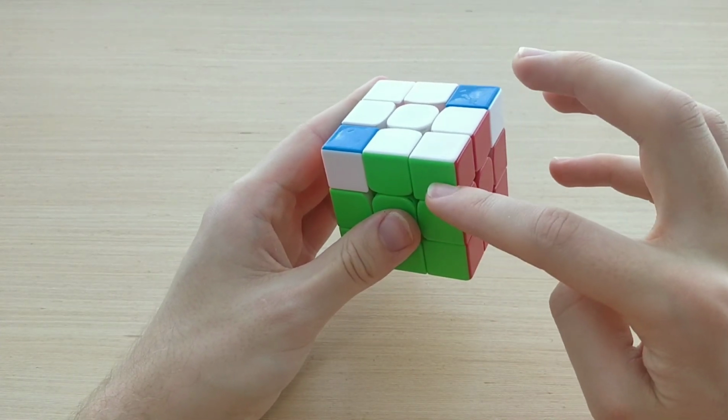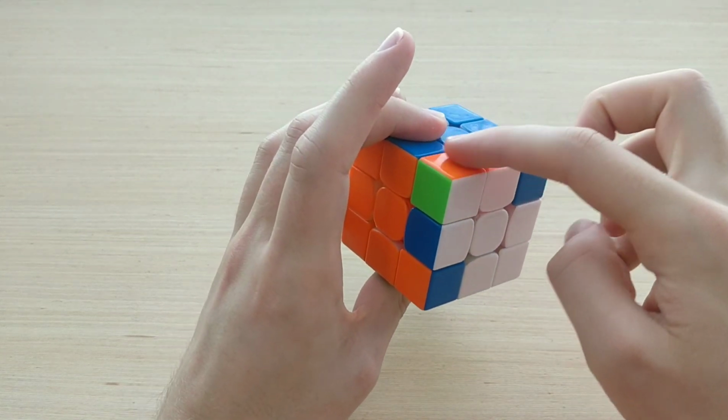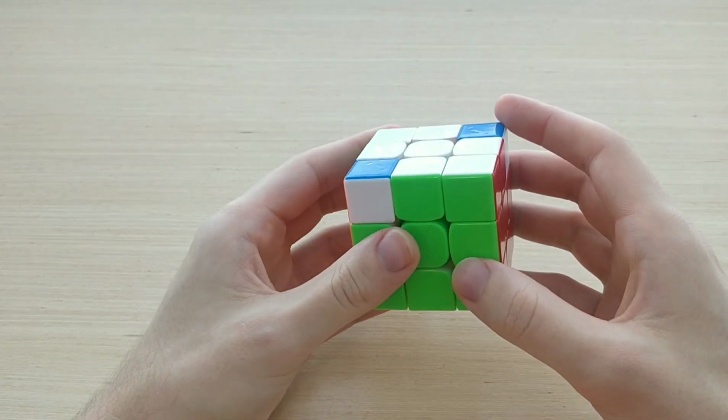And if the left-hand side of the block is opposite of these two, and that block's at the back here, then we do this alg.